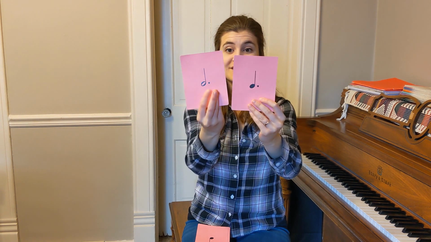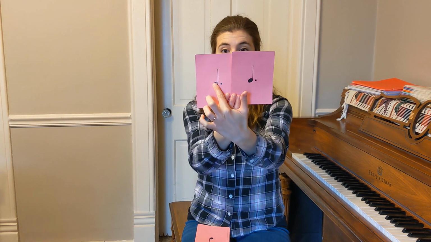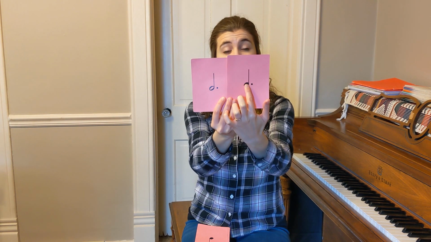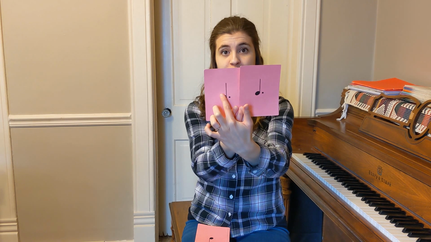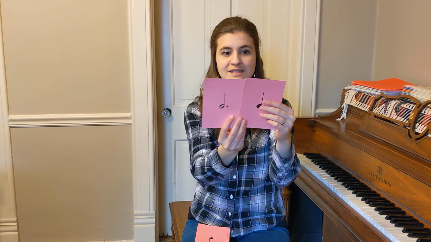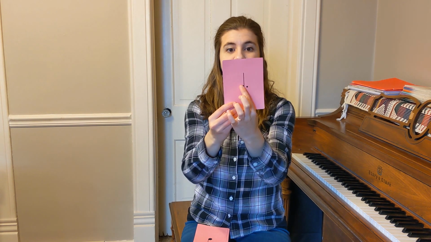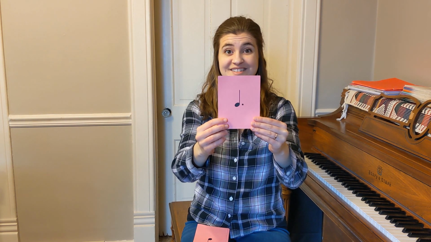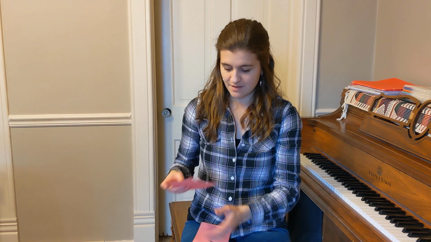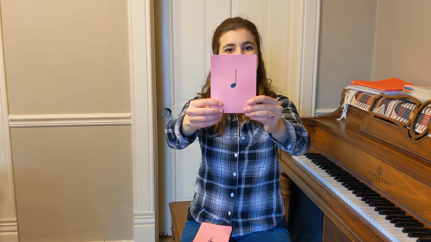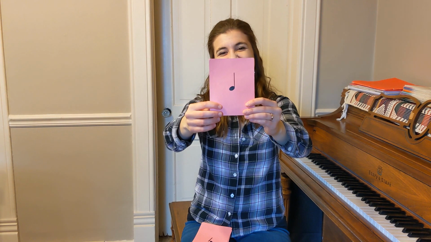Okay, now these look similar, but there's a key difference. This one starts with a half note. This one starts with a ta. They're both dotted. So dotted half note, we just talked about that, it gets 3 beats. This one, the dotted ta, gets 1.5 beats. All right, dotted ta, 1.5 beats. Okay, this one is a ta, 1 beat.